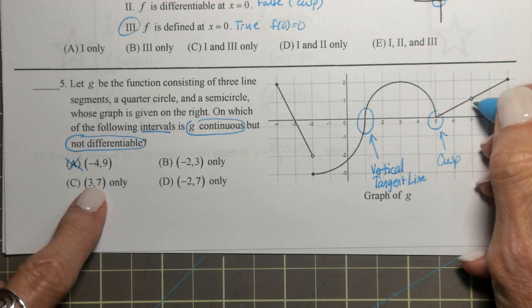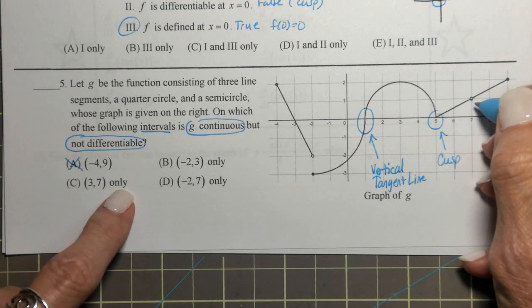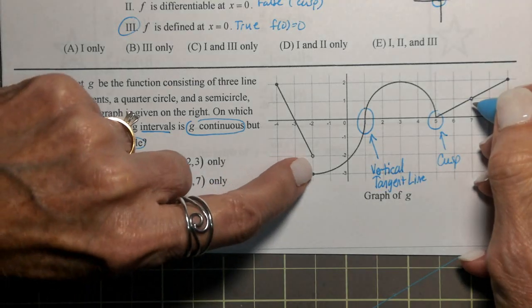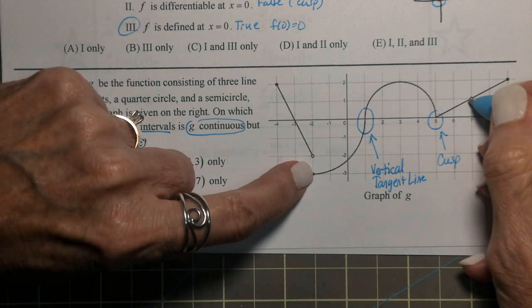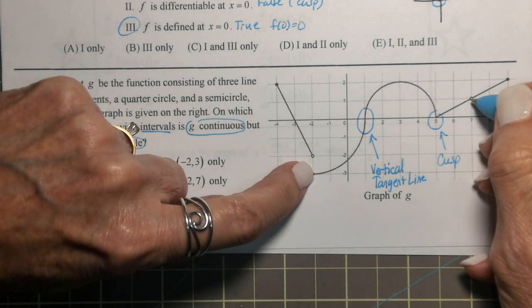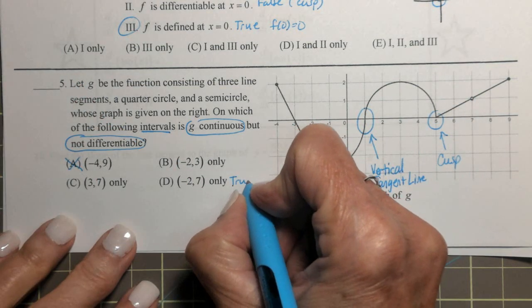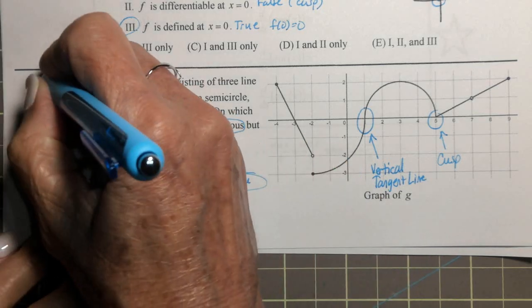So this is true, but again it says only. Negative 2 to 7. Continuous, not differentiable. That is true. D.